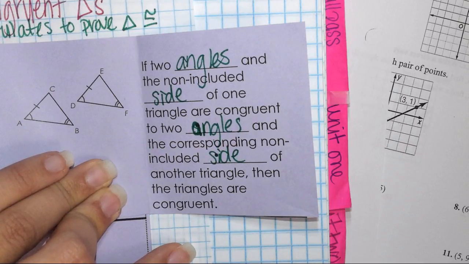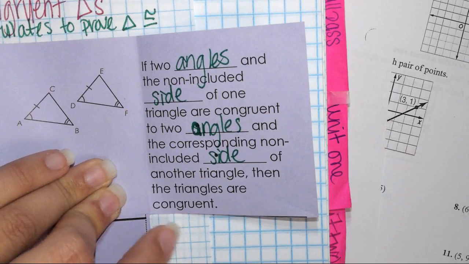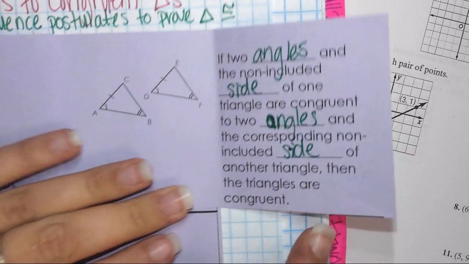It's in the third drawer. I spell angle. Okay. No one is worried about that.